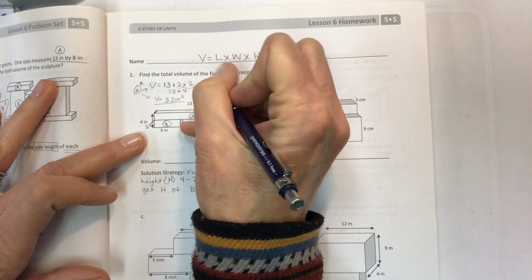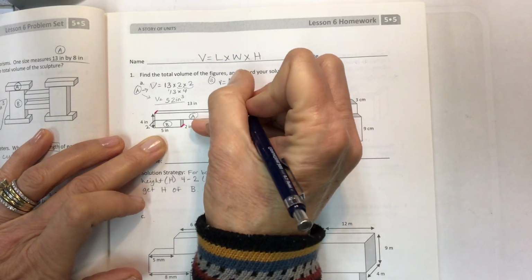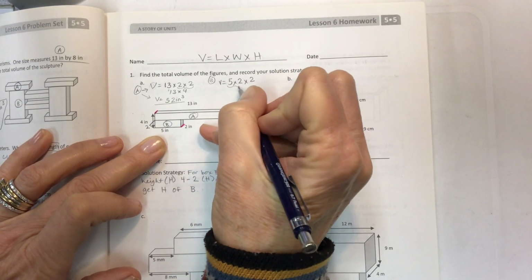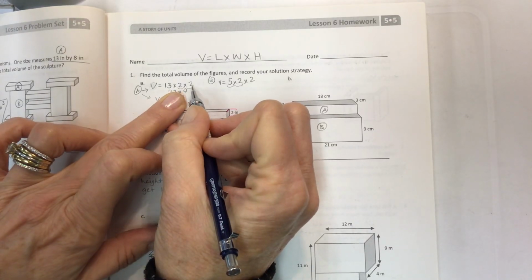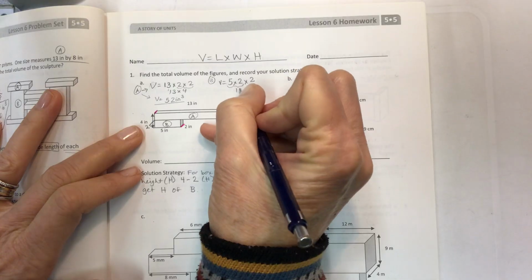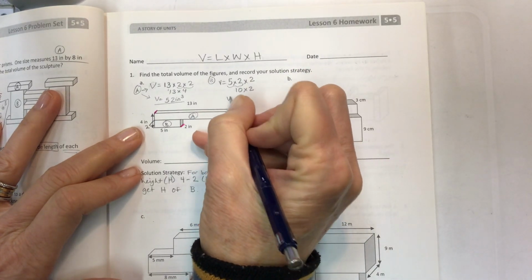So for box B, your volume, you're going to use length times width times height again. And you can solve these in any order. Here we chose 2 by 2, but you can do it in any order. Remember, the commutative property tells you can. I like to try to make tens because it's fun and easy.